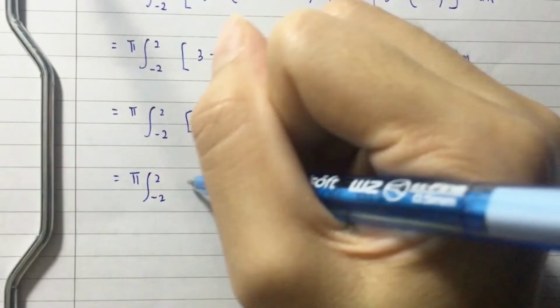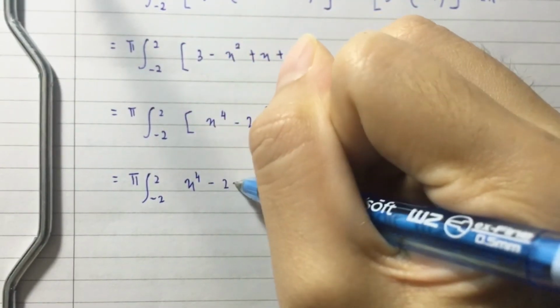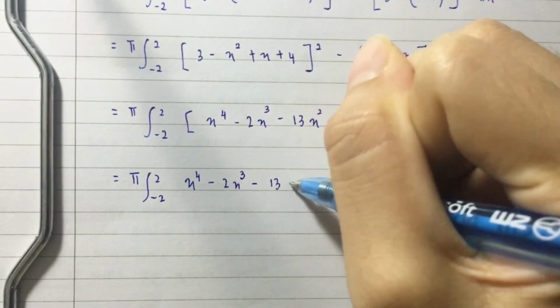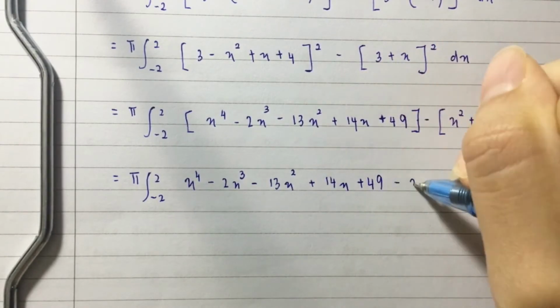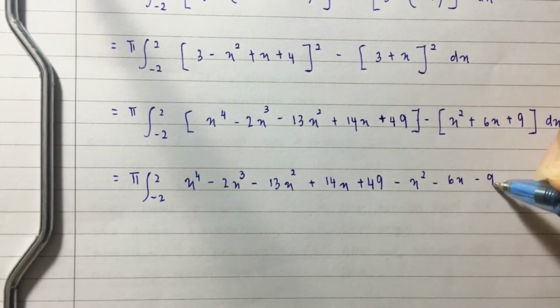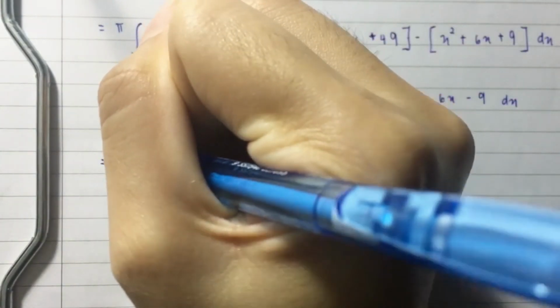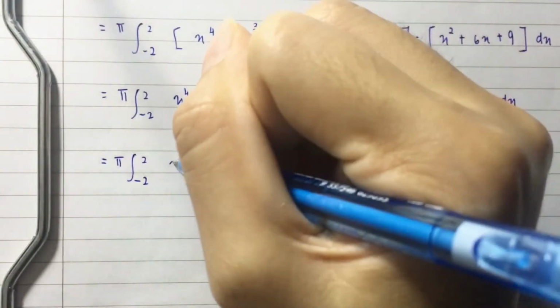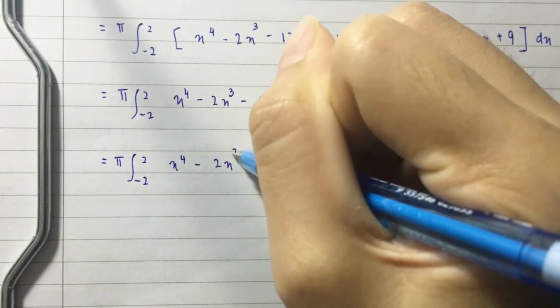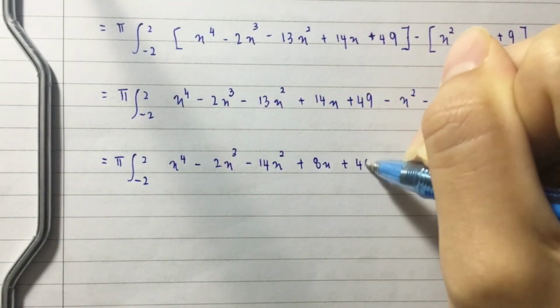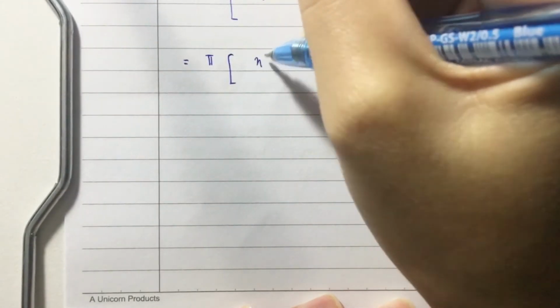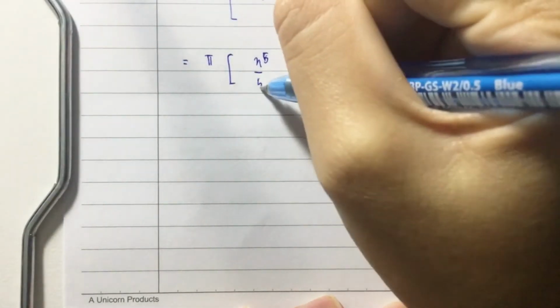So next step, before we integrate, we need to simplify. After we simplify, we can proceed with the integration of the expression.